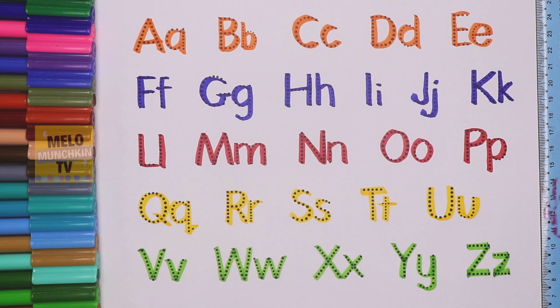Okay. So hence we have completed our alphabets from A to Z, both in capital and small letter. So practice it and get it perfect from A to Z.